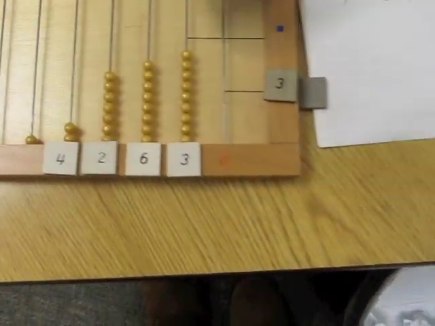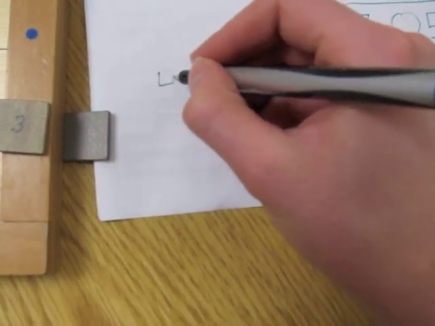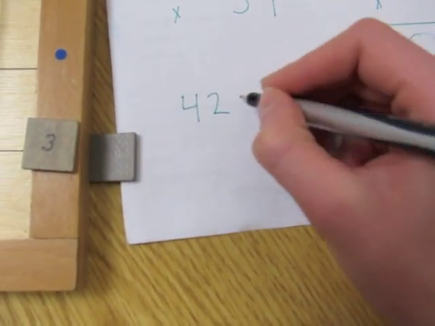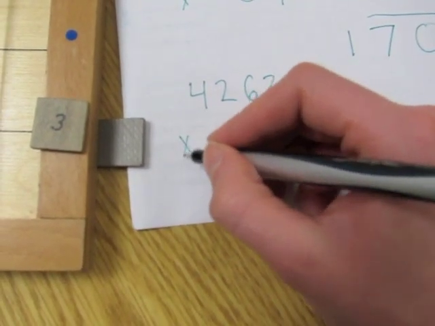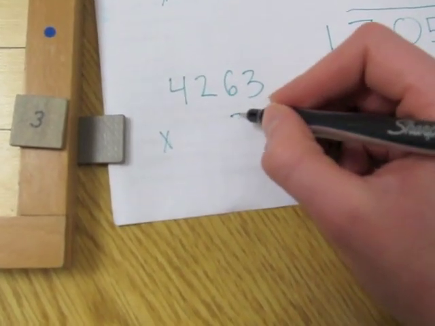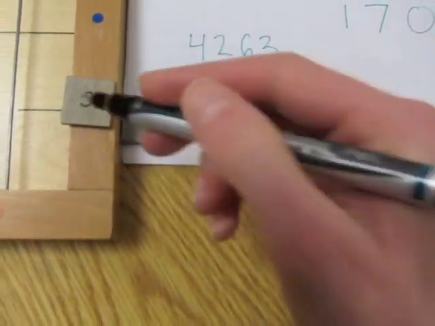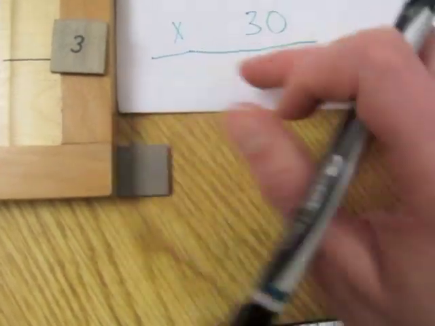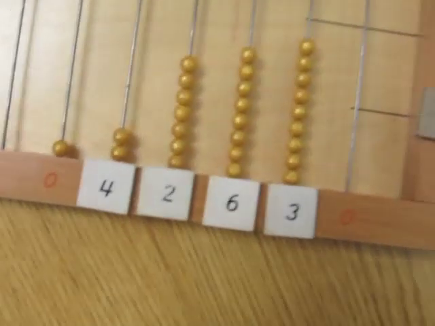Okay. So now I come over to my paper to do the second partial product. 4,263 times 30. Now remember, we kind of switched it around when we were doing it on the materials. We did 3 times, added the 0 here, but we can still write it out the way it was in our original problem. So we come over here to read our answer.